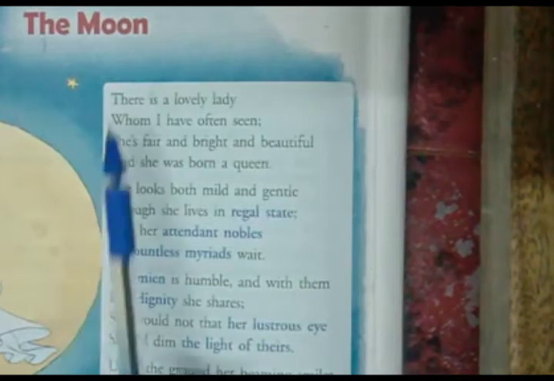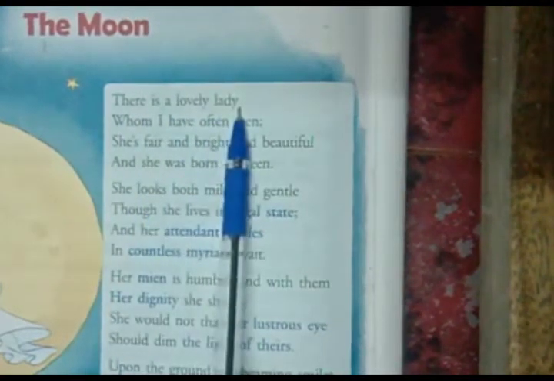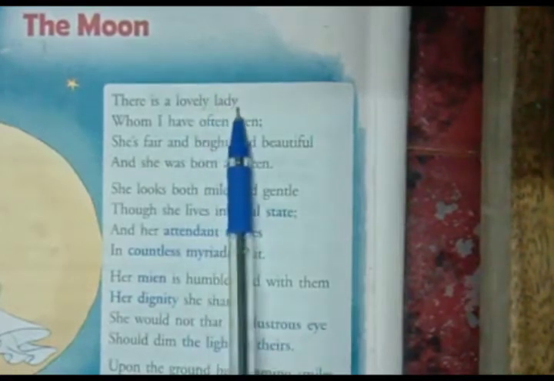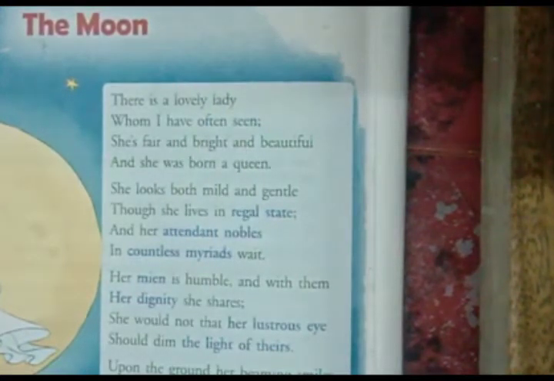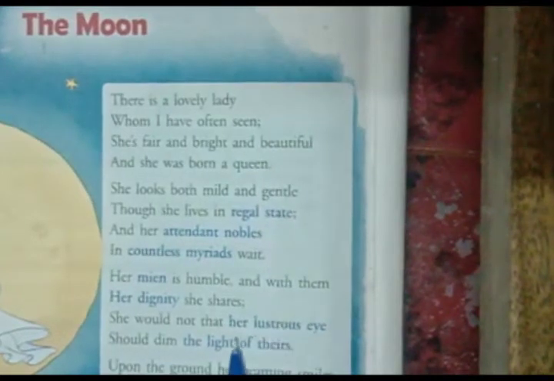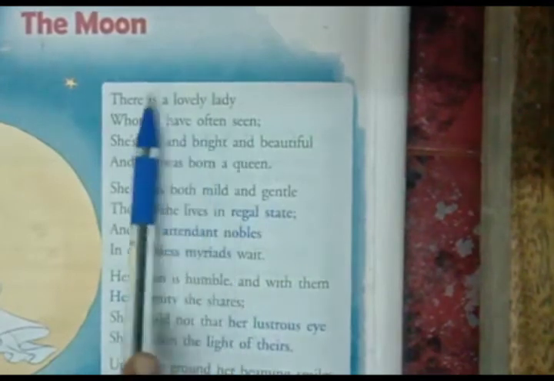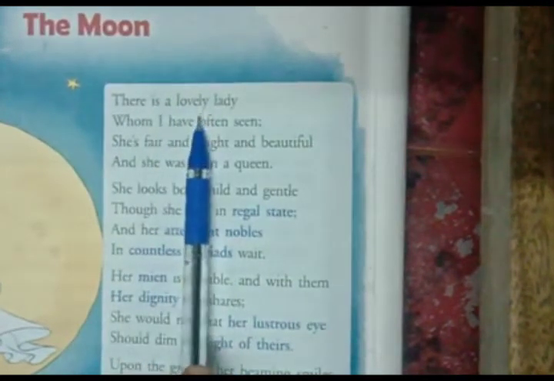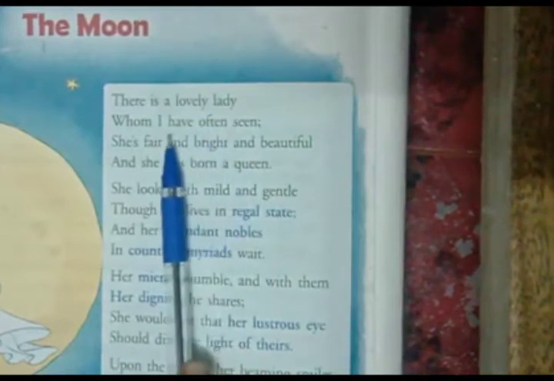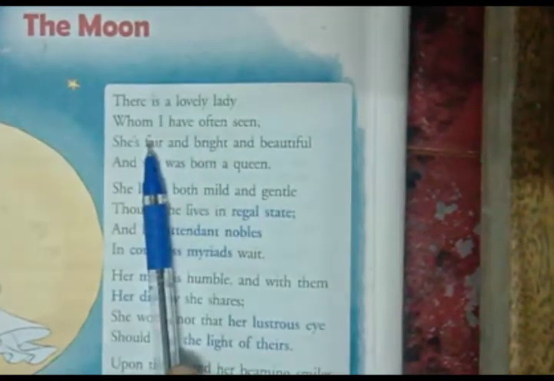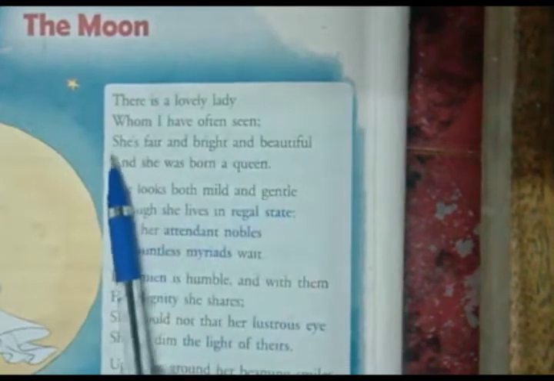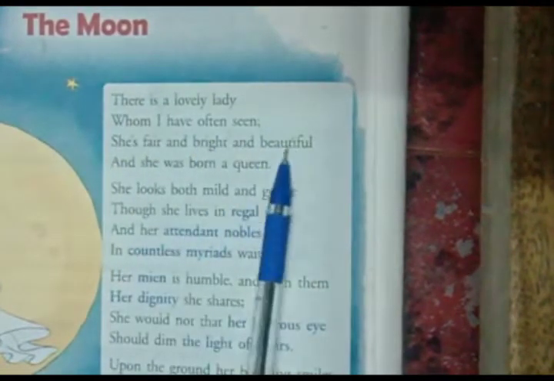So there is a lovely lady, and in the first line itself, lady. Is the poet describing a lady? No. The poet Eliza Cook is describing the moon. The moon is compared to a lovely lady whom he has often seen. How is she? She's fair and bright and beautiful, and she was born a queen.